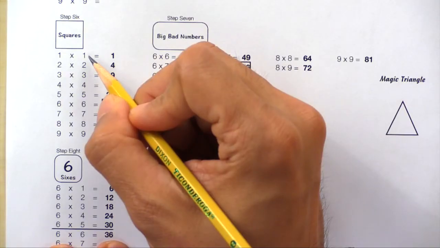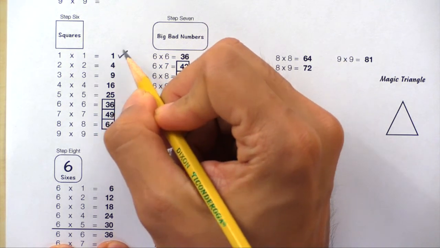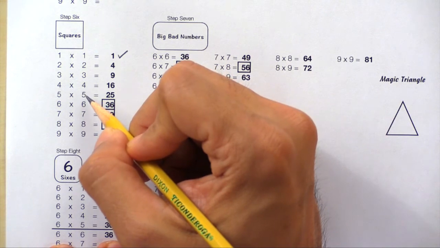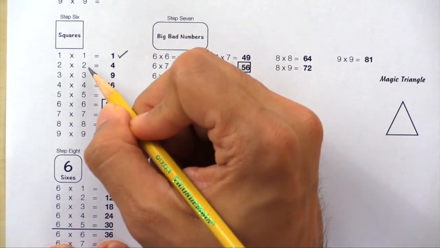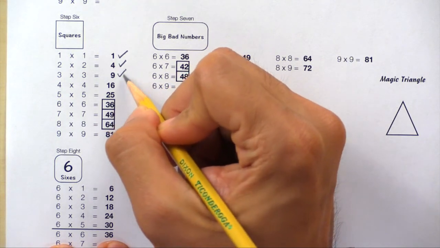There are a total of 9 squares that we need to learn, but keep in mind that we already know most of them. For example, we already know that 1 times 1 equals 1. And we've also seen 2 times 2, 3 times 3, 4 times 4, and 5 times 5 when we worked with the 2s, 3s, 4s, and 5s. So let's check them off as well.